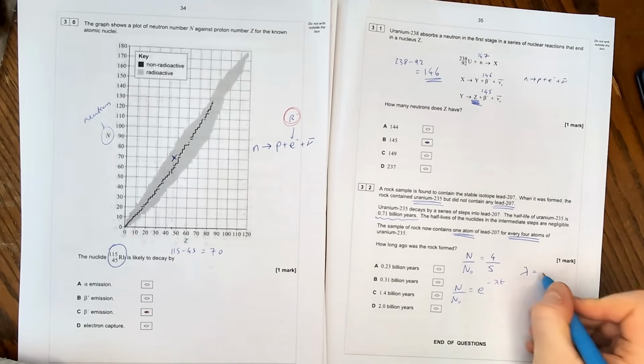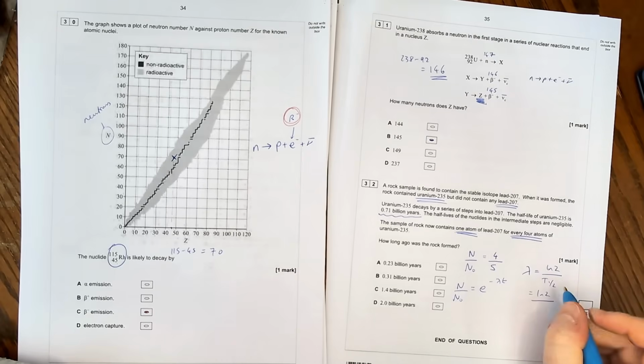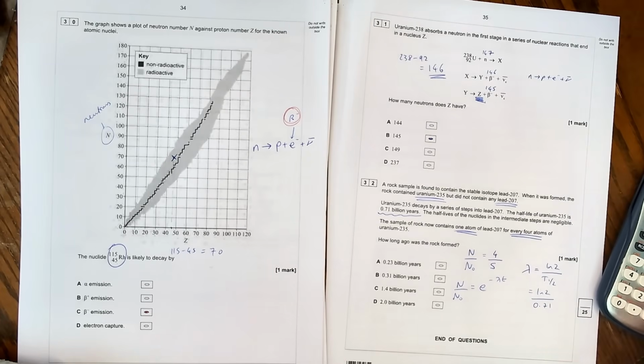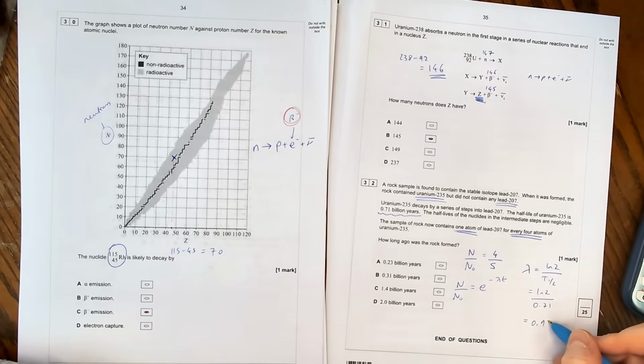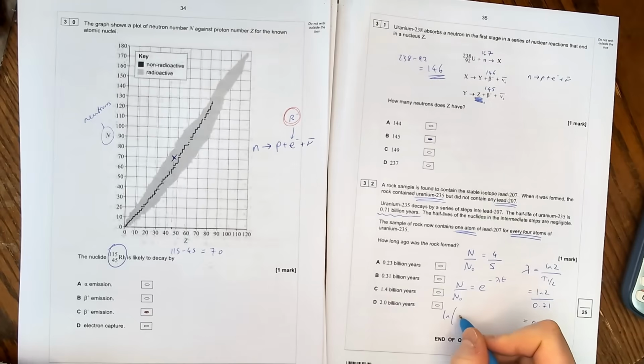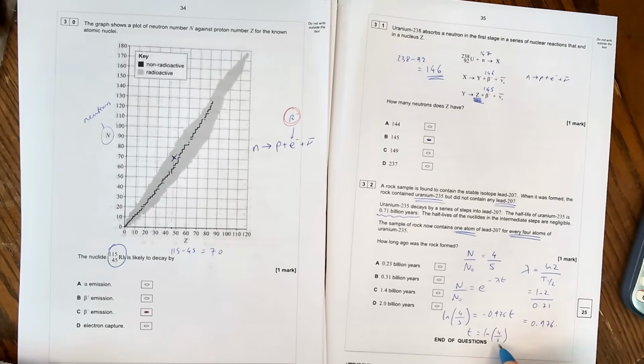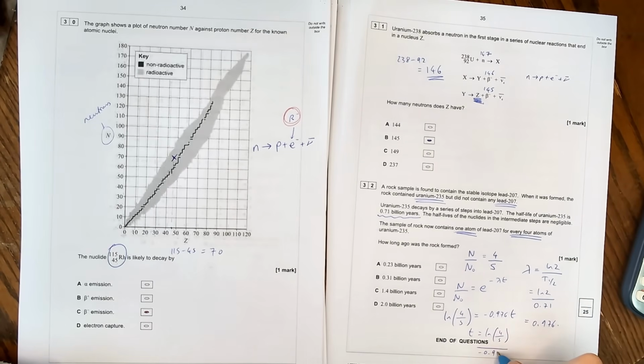Decay constant we can work out because we know decay constant is ln2 over the half-life, and that's going to be ln2 over 0.71. We can leave it in billions of years because our answers are in billions of years. So let's just work this one out nice and quick. So ln2 divided by 0.71, which is going to be 0.976. So let's take logs of both sides to find t. So ln of 4 over 5 equals minus 0.976 times t. So therefore t equals ln of 4 over 5 divided by minus 0.976.